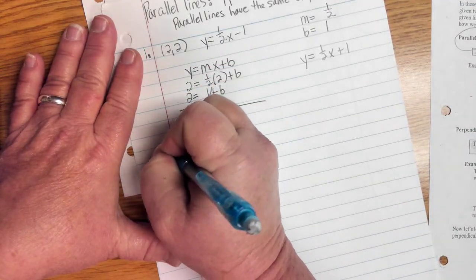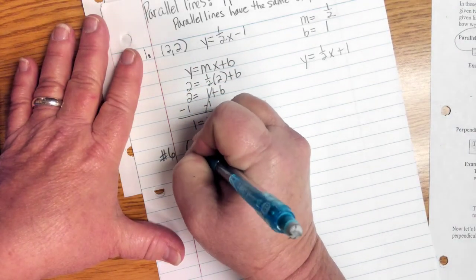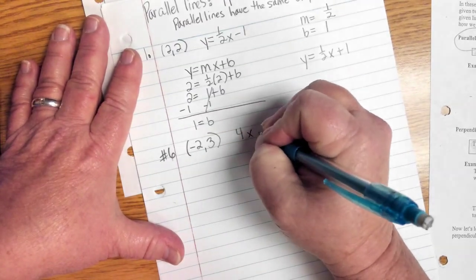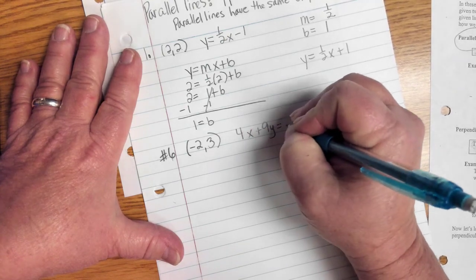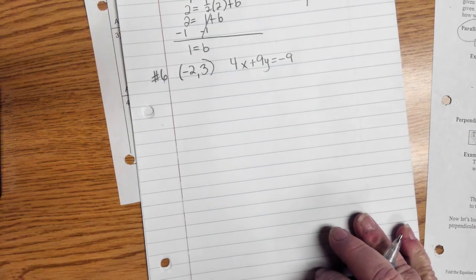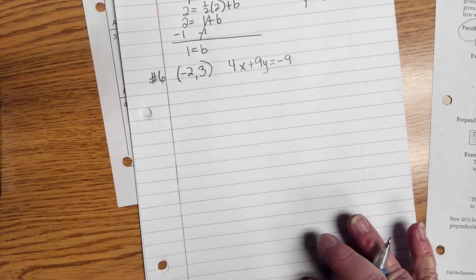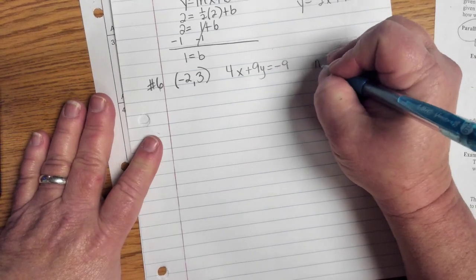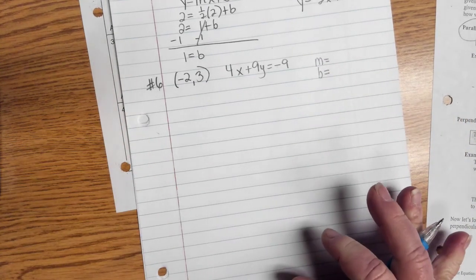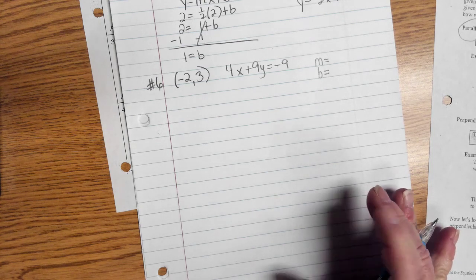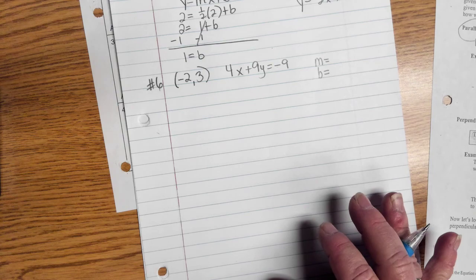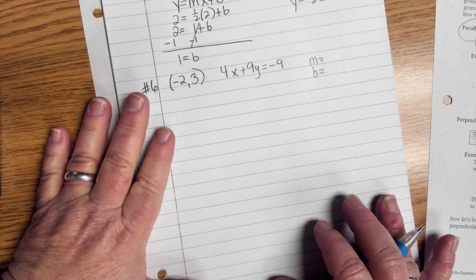All right. Number 6 is the point (-2, 3), and the equation we have is 4x plus 9y is equal to -9. I need a slope and a y-intercept, don't I, before I can find my new equation? Number 1, this is not in slope-intercept form. So the first thing I have to do is get this into slope-intercept form.